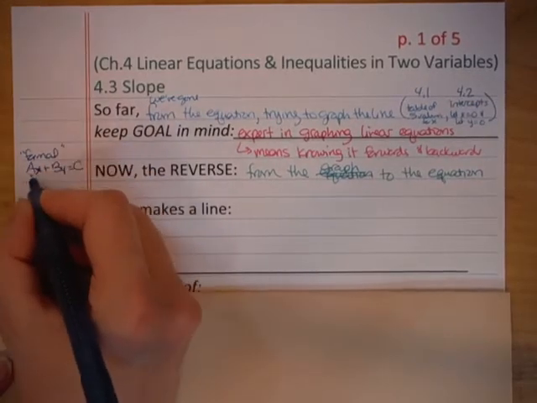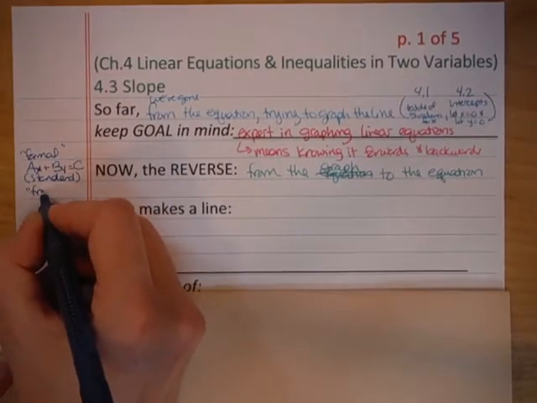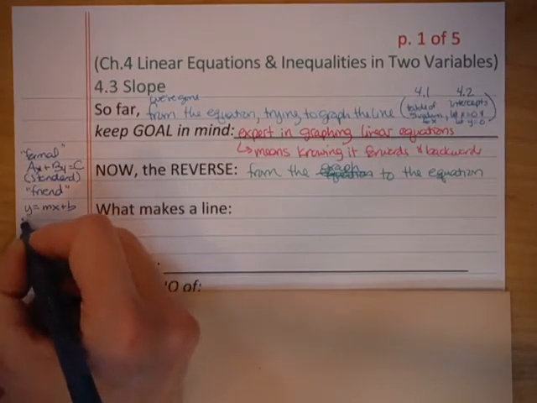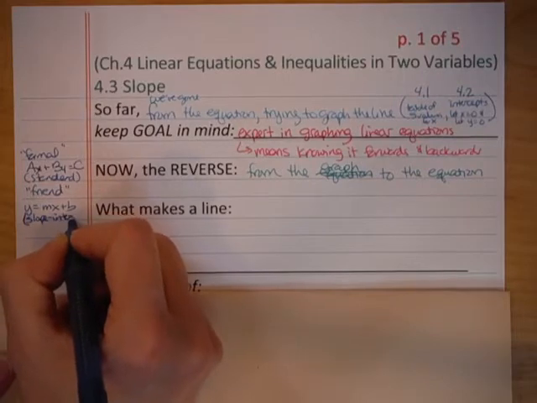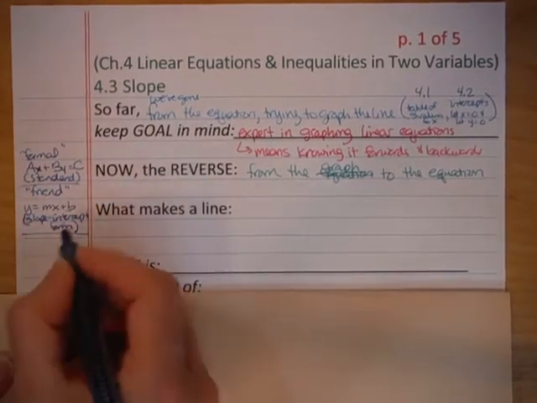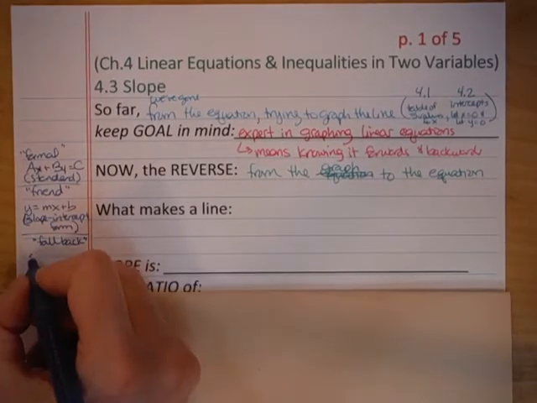It's officially known as standard. I call it formal. There's the friend version, y equals mx plus b. The official name of that is slope-intercept form of the equation.